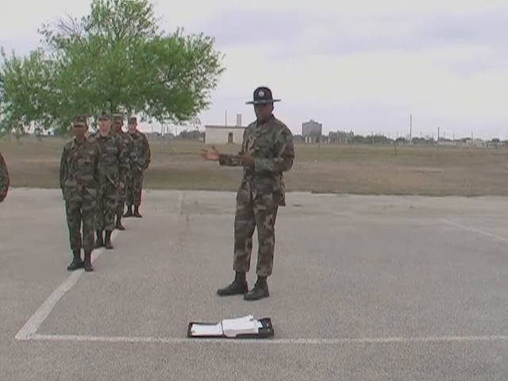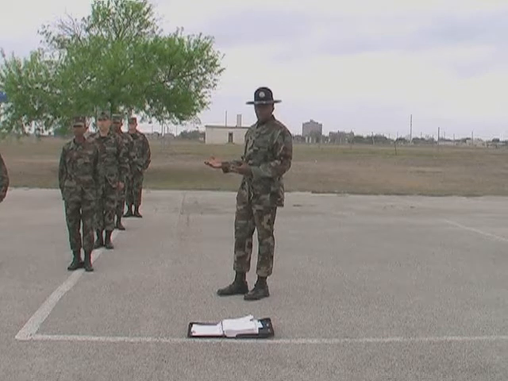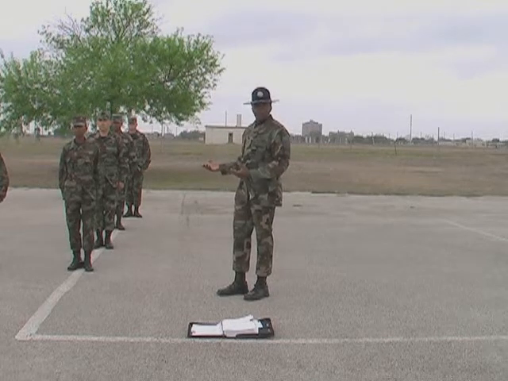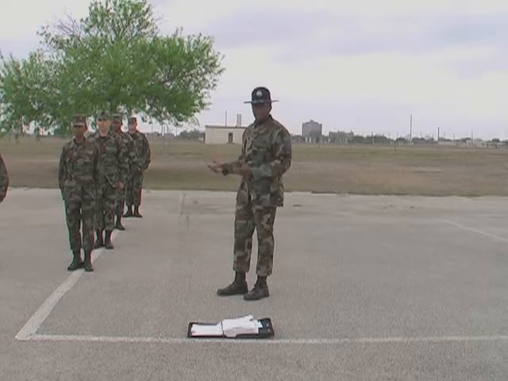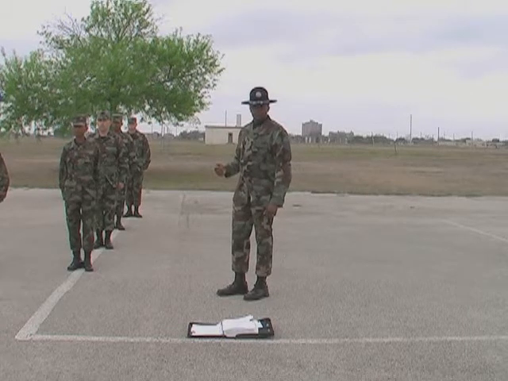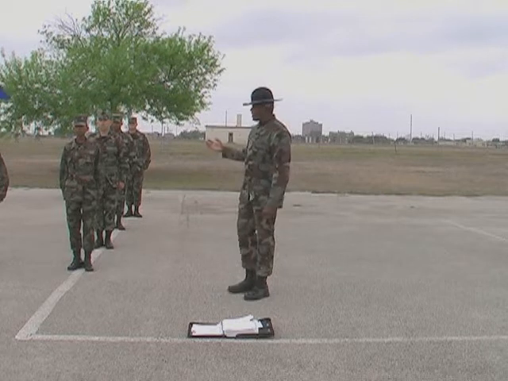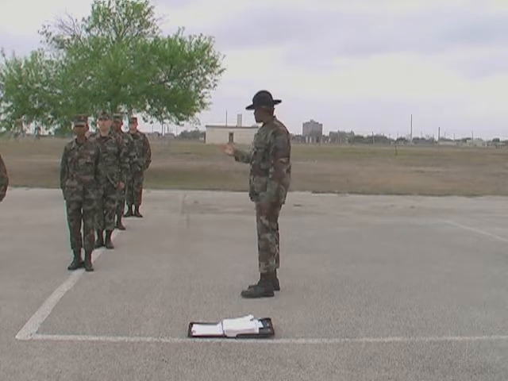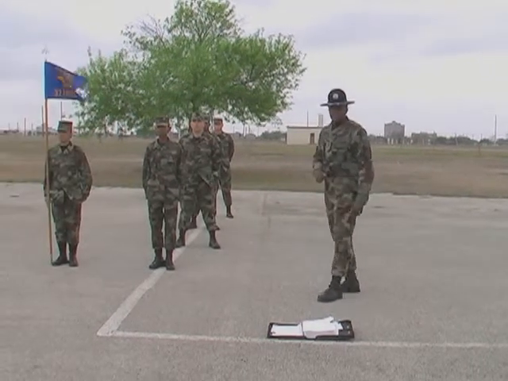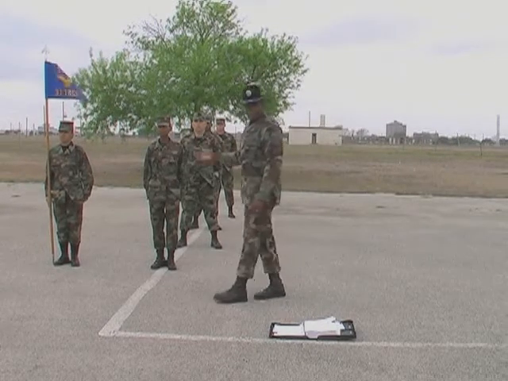Once the formation has performed the open ranks and the command ready front has been given, it's time for the inspection to begin. The first thing that will happen is the MTI will command second, third, and fourth elements parade rest. The inspection will begin with the first element.